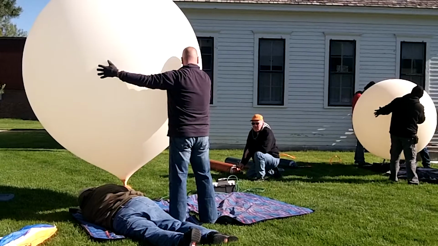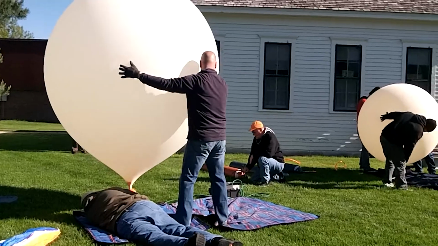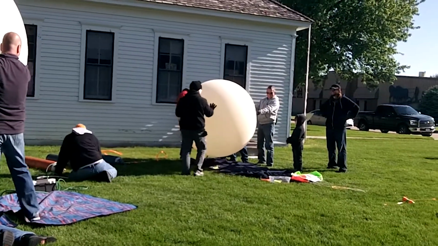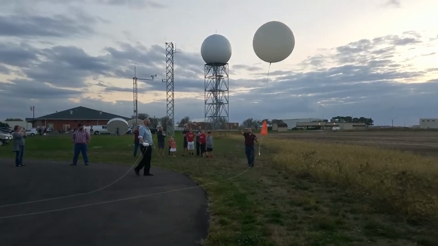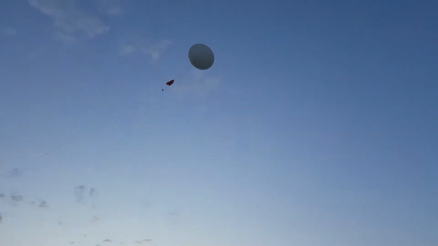Okay, so the weather balloon itself is a specially made latex balloon, and when this thing is inflated on the ground, it's about 6 feet in diameter. But by the time this thing rises up to its final altitude before it pops or bursts, it's about the size of a two-car garage. It's about 24, 25 feet in diameter when it finally bursts. What causes it to pop? So here's what happens.